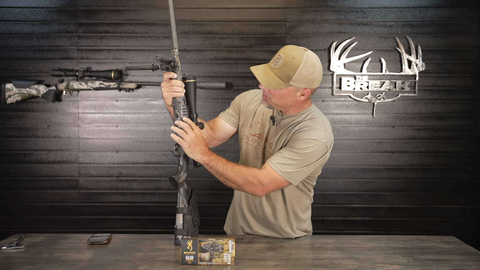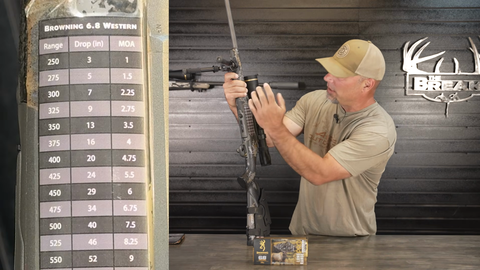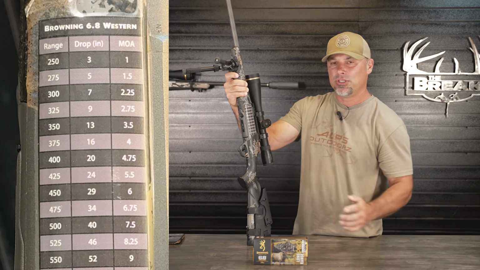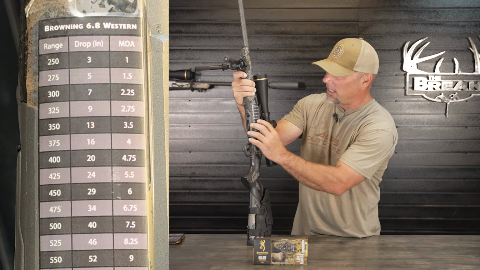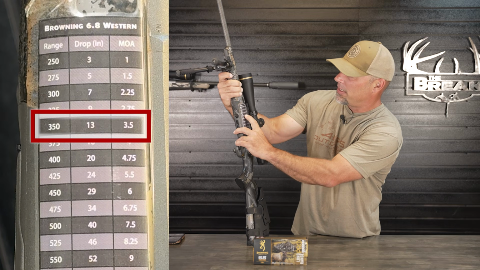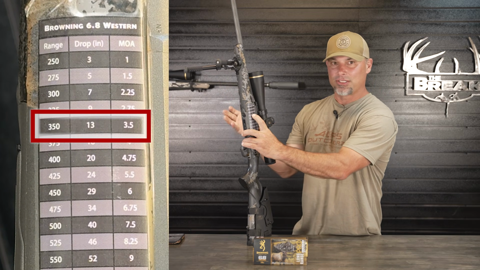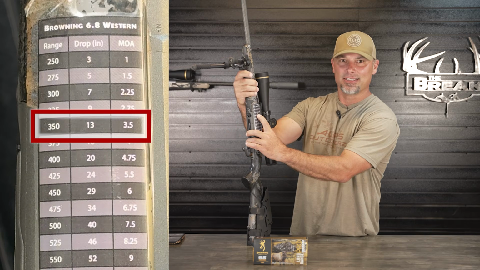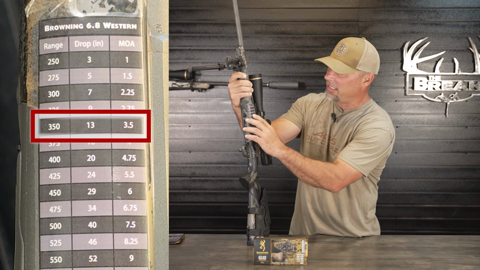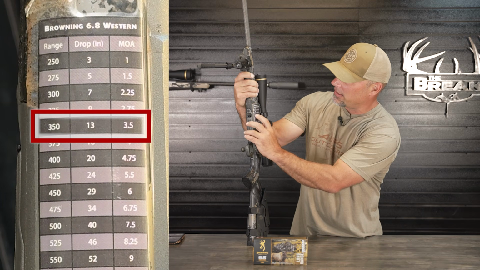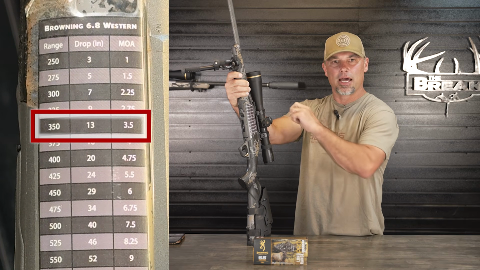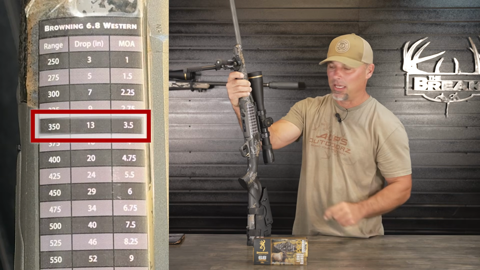Out to 250, I start thinking about holdovers. So if we just take one for example here, well, my column. So I've got the range, I've got the drop in inches in the middle column. I would use that if I don't have time to dial in. So let's just say I've got a shot at 350 yards. I know my drop in inches is 13 inches. If things are happening too quick, because you never know hunting, as you guys know, I just know that I've got to hold up almost a foot, 13 inches, and squeeze the trigger if I'm not dialing. If I do have time to dial, it's a 3.5 MOA dial. So I'm just dialing to 3.5 on my elevation turret.